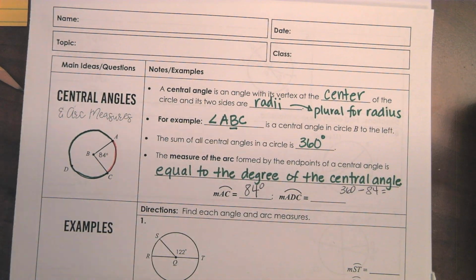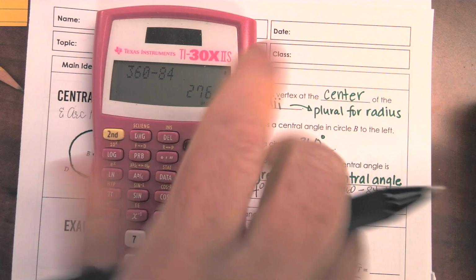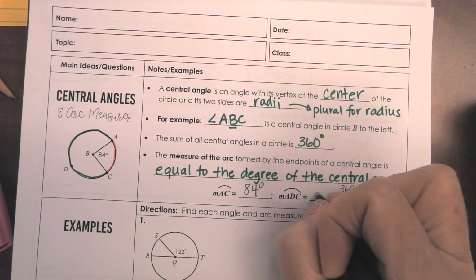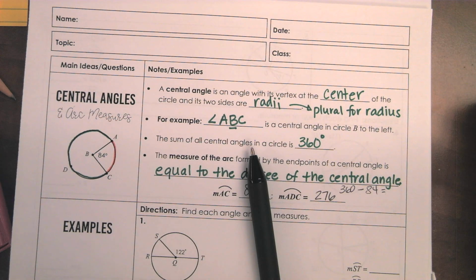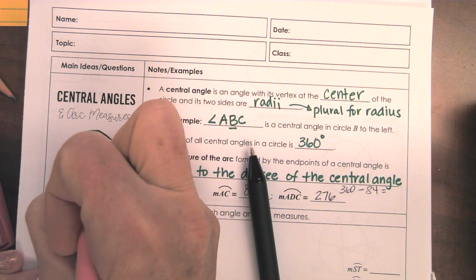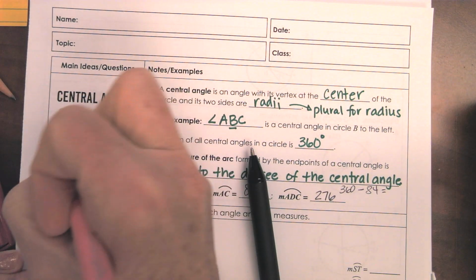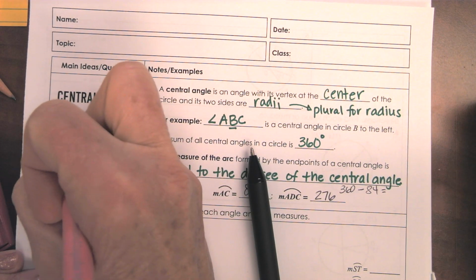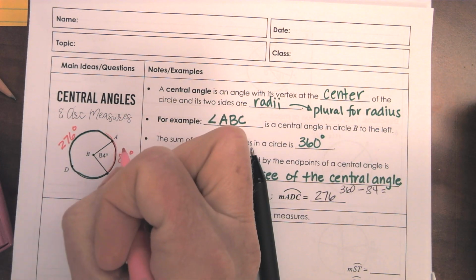So now I'm going to take my 360 minus my 84, and that is 276 degrees. So in our picture here, this is 84 degrees, and then this arc out here is going to be 276 degrees. Because remember, together they equal 360.